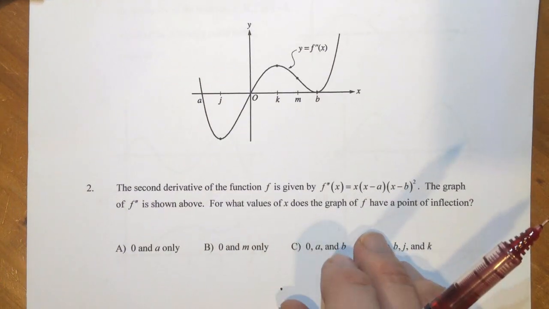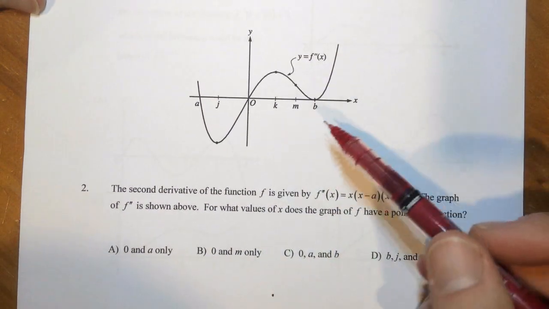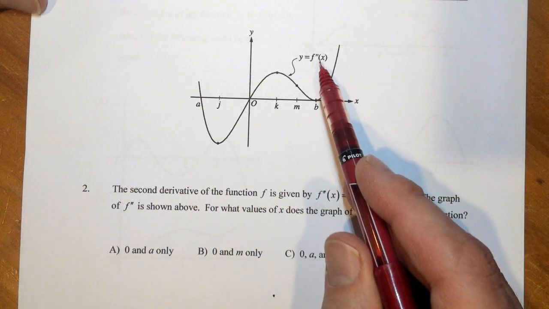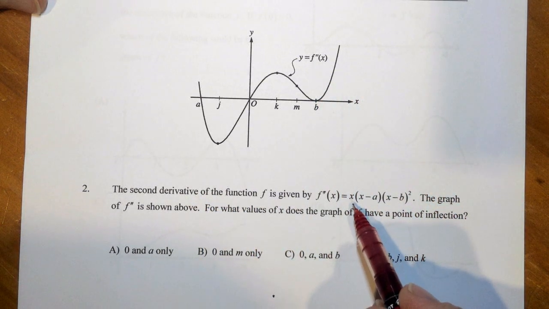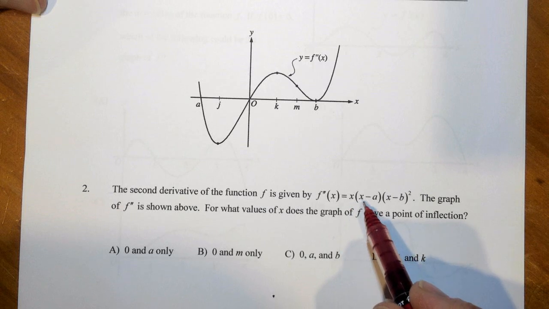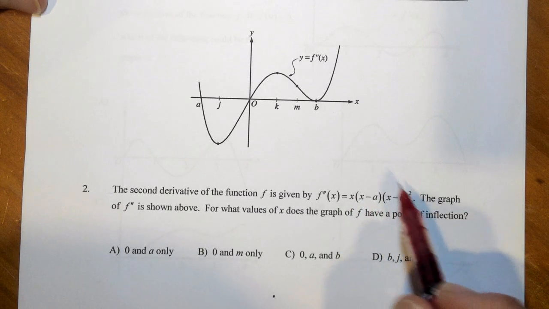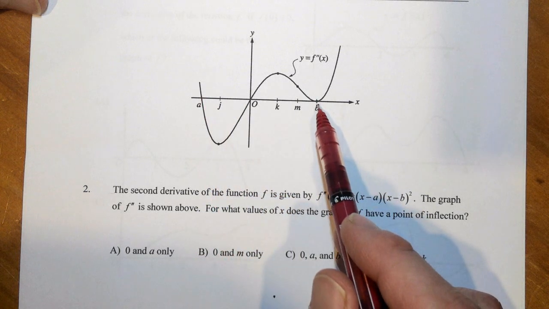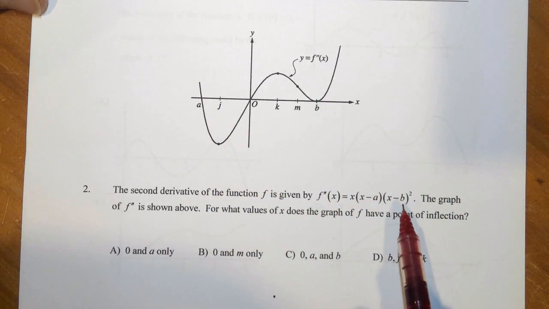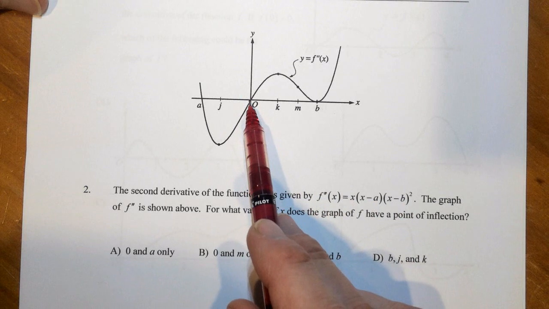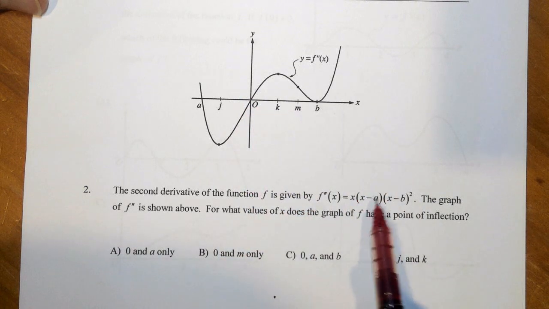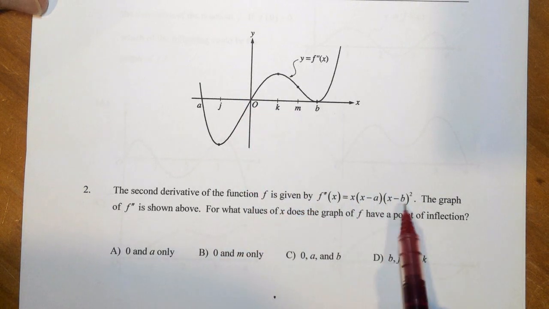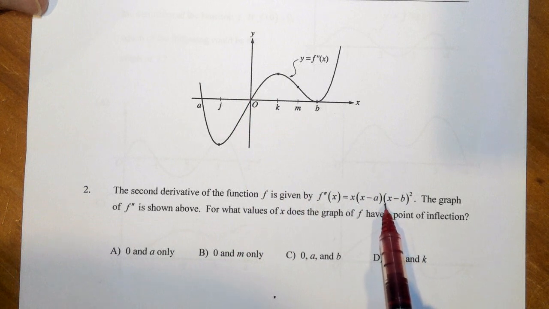Problem number 2, we have this graph right here. It's the second derivative of f, and we're told it's equal to x times (x minus a) times (x minus b) squared. So we see a 0 when x is a, and we see a 0 when x is b, and we also see a 0 when x is 0. That's where those 3 zeros come from, this factored version of the second derivative.